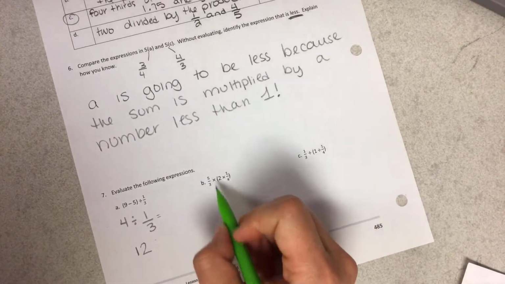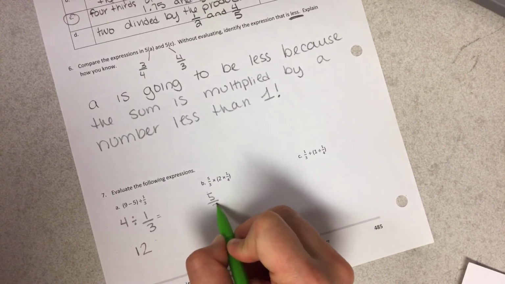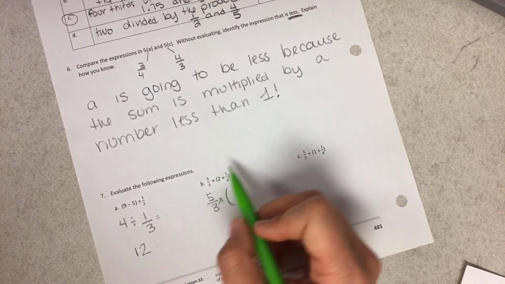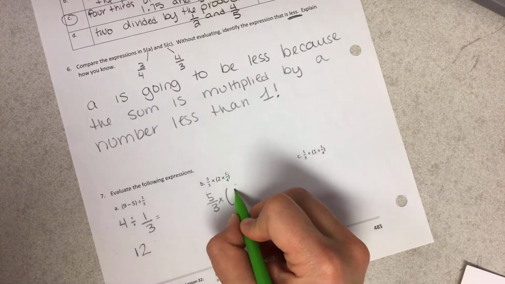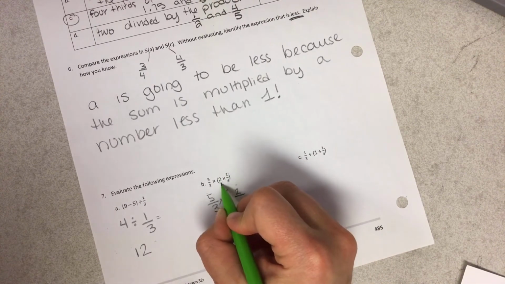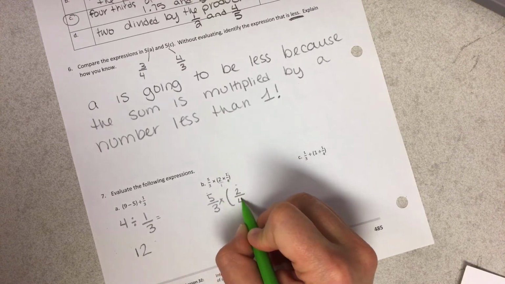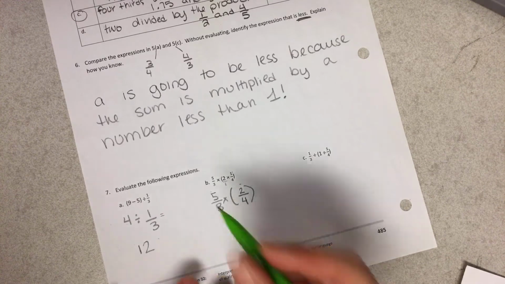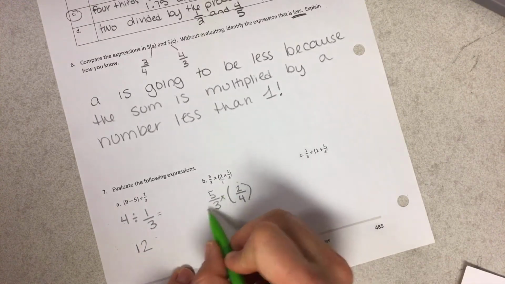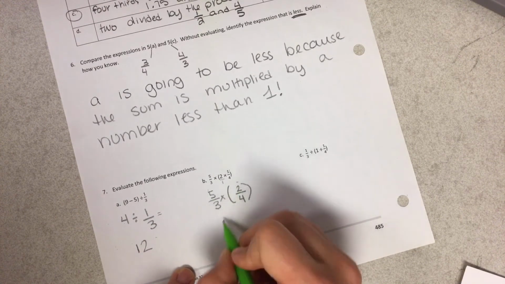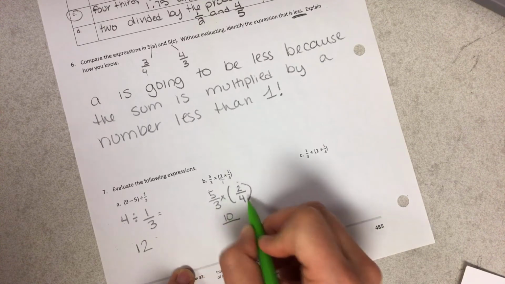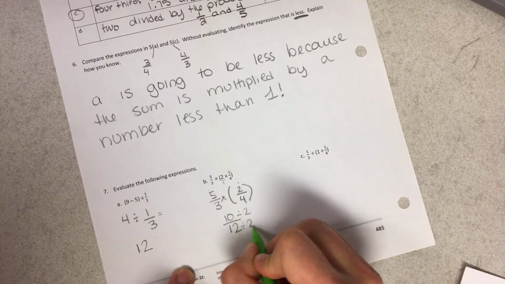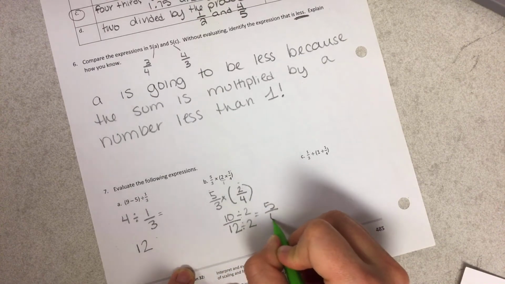Okay, this one, 5/3 times, what I need to do first is what's in the parentheses. So I'm going to do 2 times 1 is 2. Then remember, there's your invisible 1. 1 times 4 is 4. Now you can simplify if you want to, but I'm not going to worry about that right now because I can go ahead and multiply across. So 5 times 2 is 10. 3 times 4 is 12. I can simplify this by dividing it by 2, and I'm going to get 5/6.